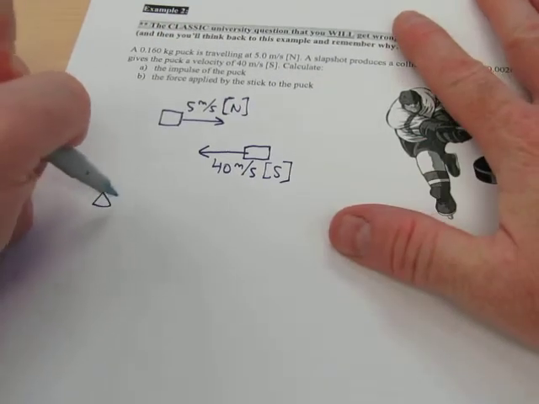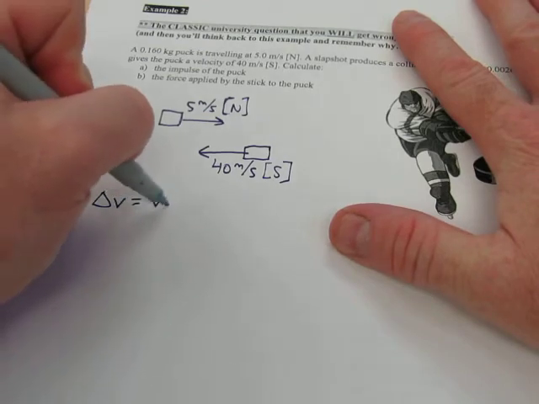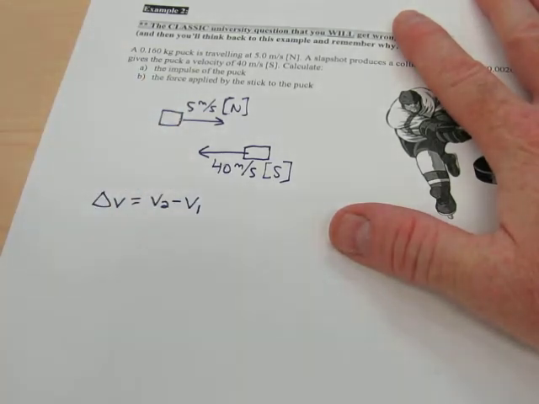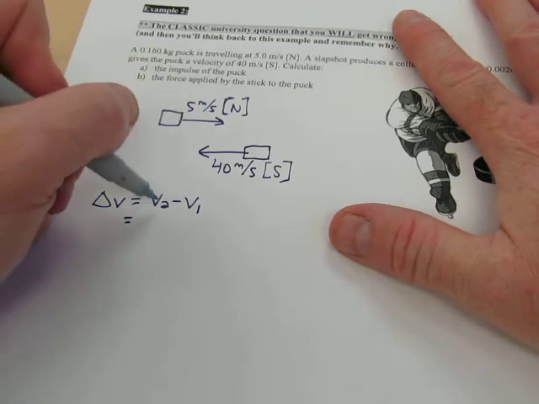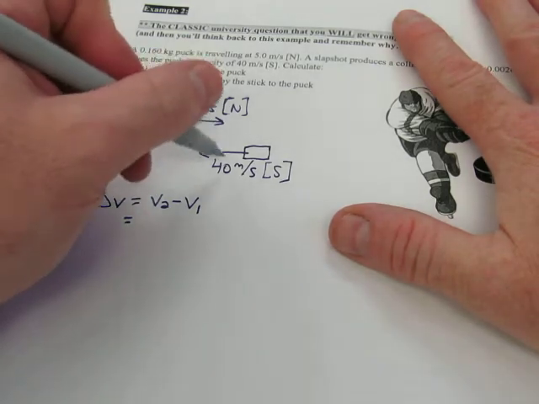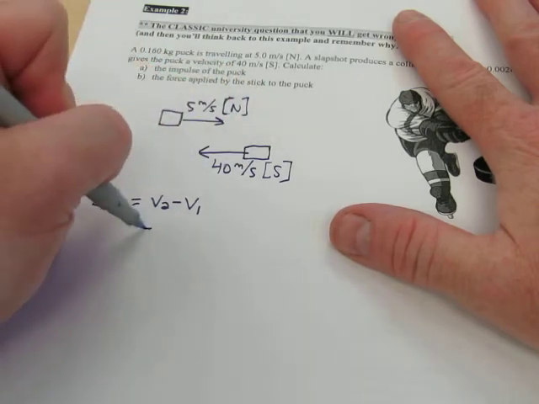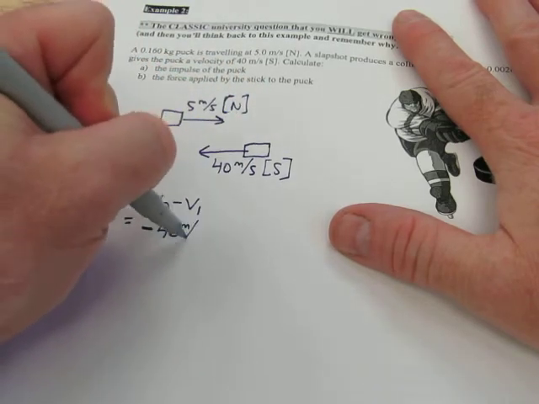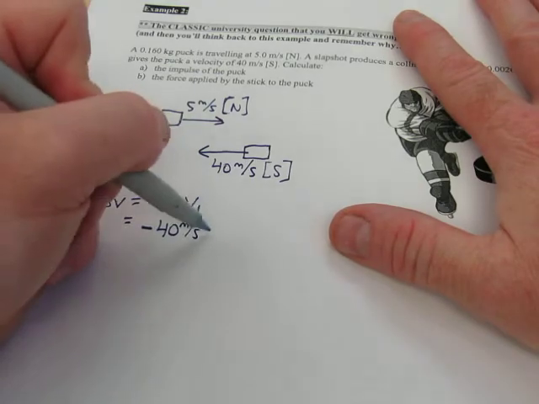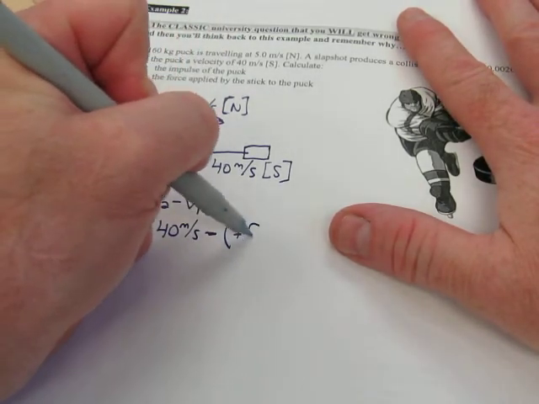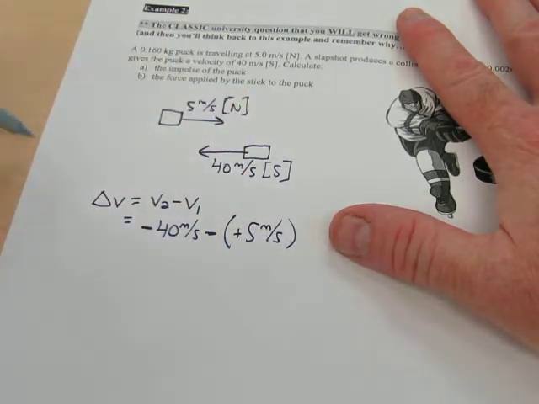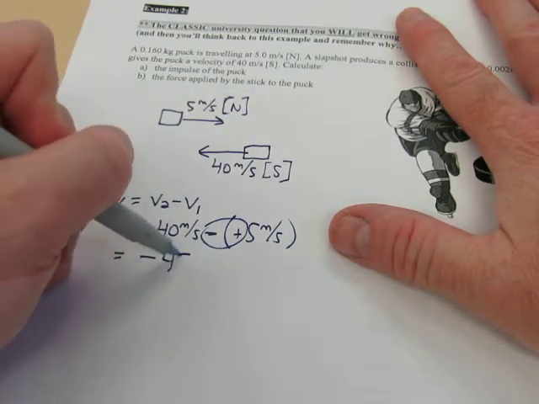The change in speed, V2 minus V1, is the final speed, which is backwards, negative 40 meters a second, minus the original speed, which was forwards, positive 5 meters a second. A negative and a positive will make a negative, and this actually gives you a negative 45 meters a second.